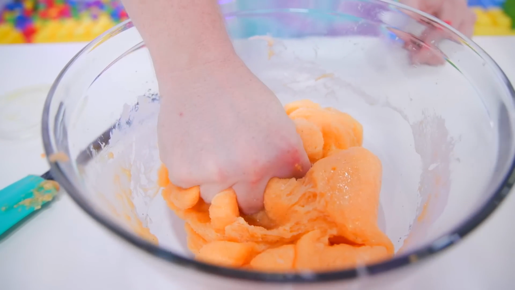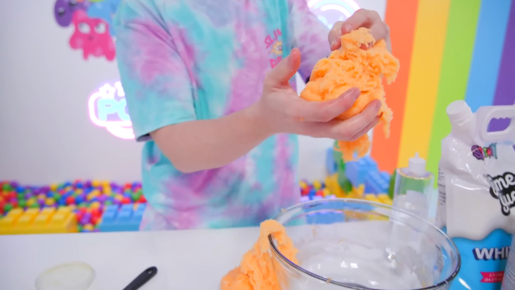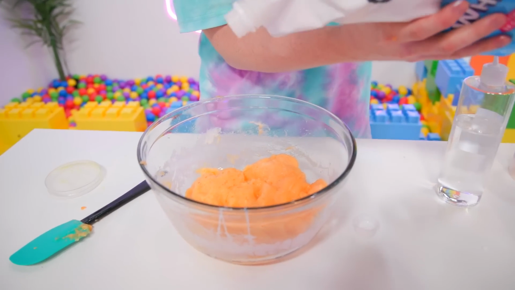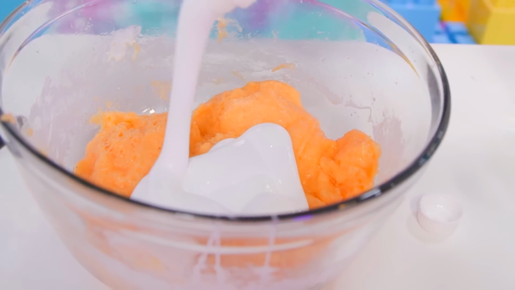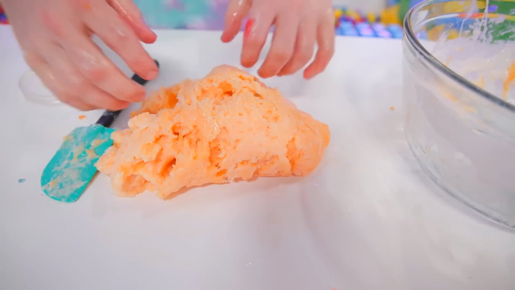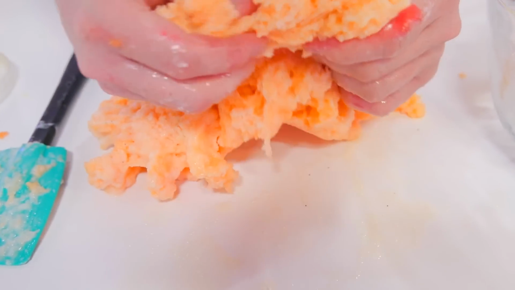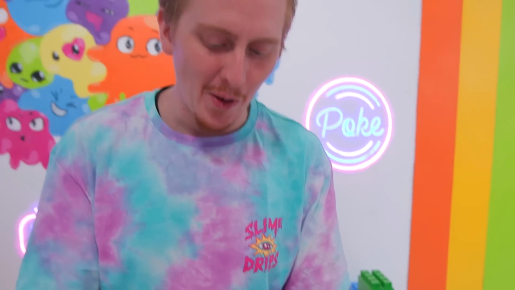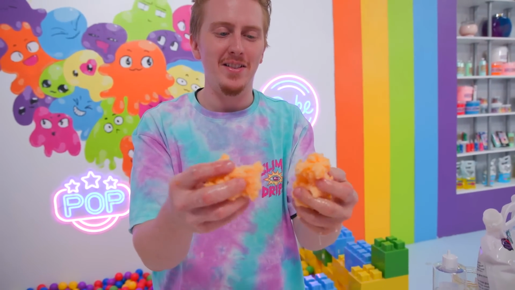This is so weird. Oh, no, it doesn't stretch like slime. Okay, what if I add some more glue? Let's see if I add more glue, if we can make it stretchy. This is definitely one of the weirdest textures. It's all watery. This is so strange. This did not work out though. This did not turn into slime. The more glue I'm adding, the rippier it's getting, which is the opposite of what should happen with slime.